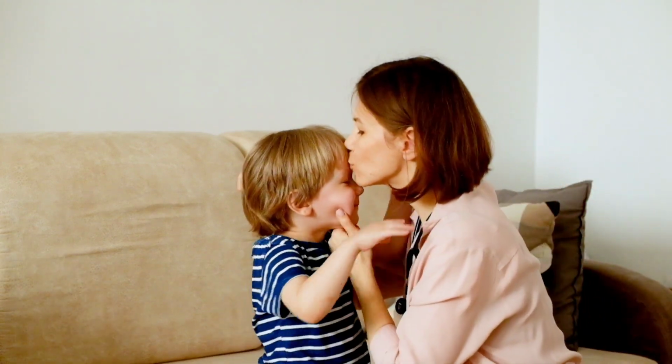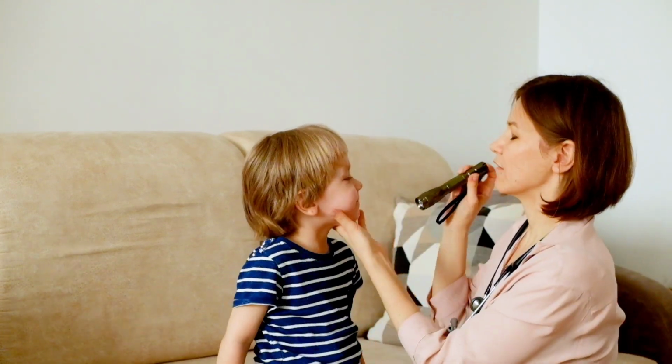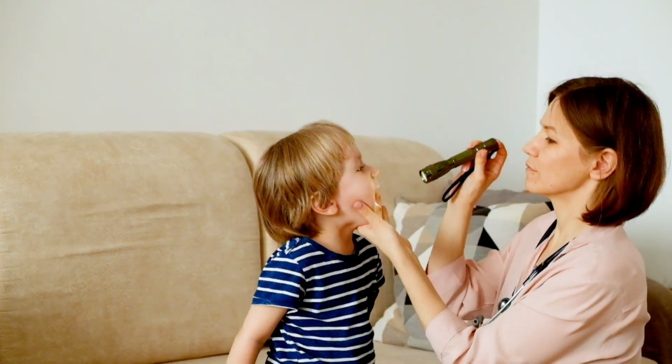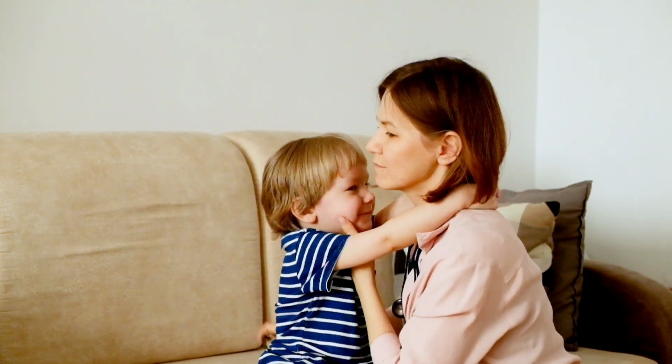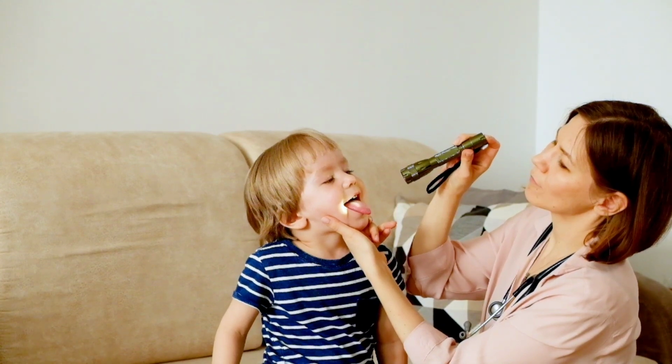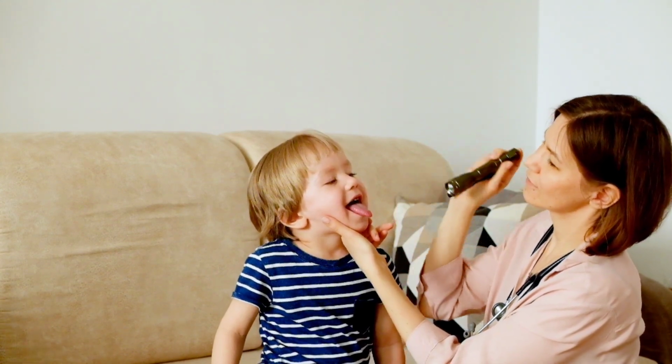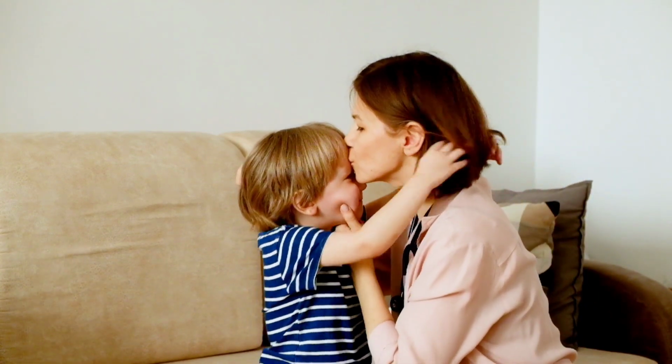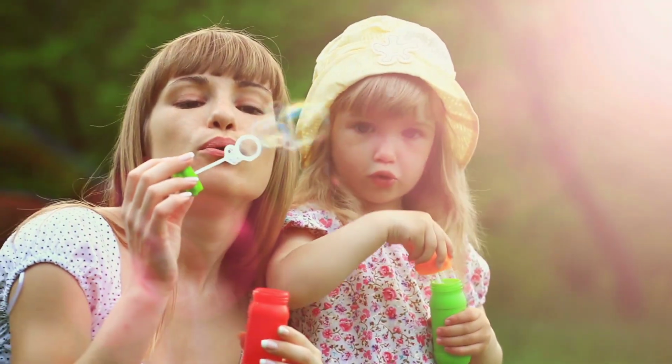So that is snoring in children. These are the information that I have for you when it comes to snoring in children. Don't overlook it. Don't say it's normal. It's not too normal, okay? Just take the child to a doctor and make sure that everything is in order.